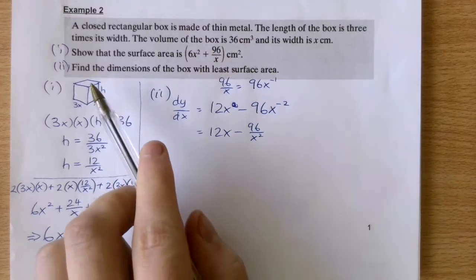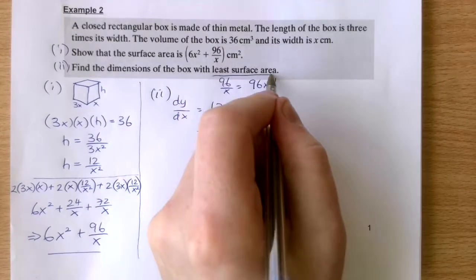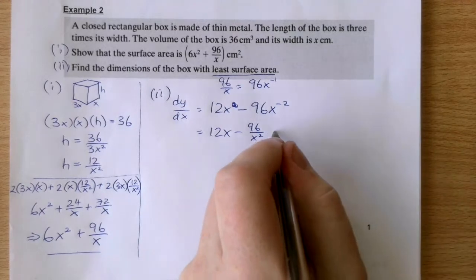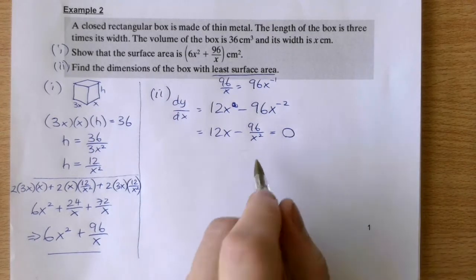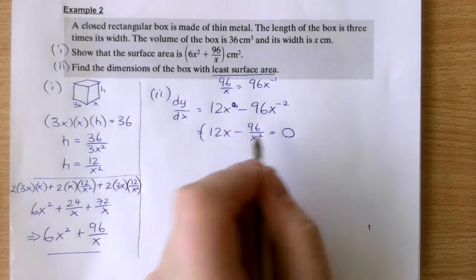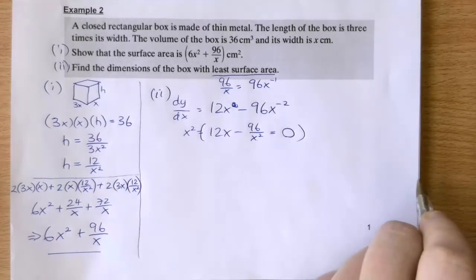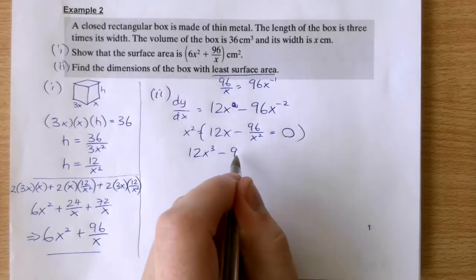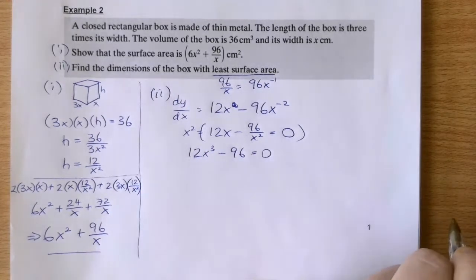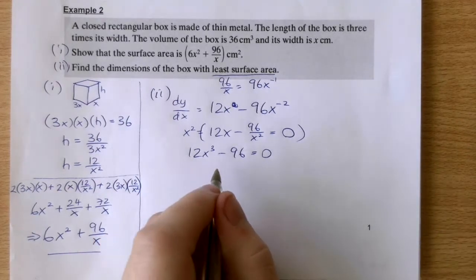And let's find the dimensions of the box with the least surface area, so that's the same as the minimum. We're going to put that equal to 0, and we're going to try to solve. Now putting that equal to 0, the best thing to do first of all is to multiply both sides by x squared, so we can get rid of that. So it's going to be 12x cubed minus 96 is equal to 0. And then we're going to try to factorize that.